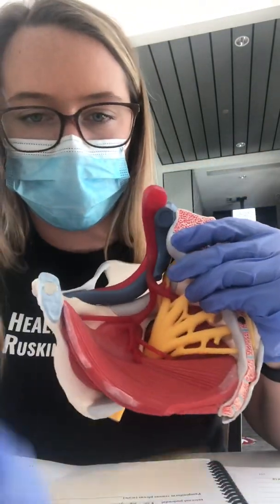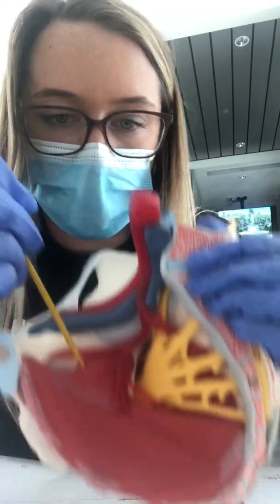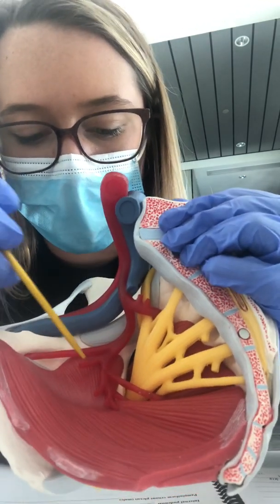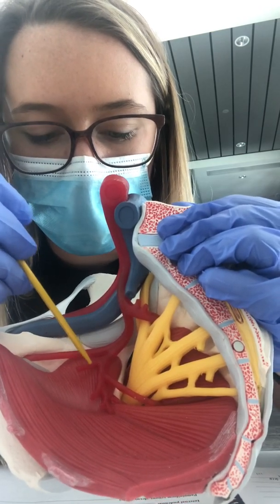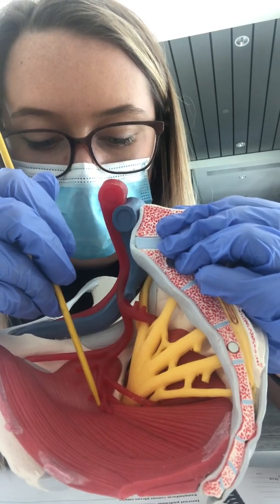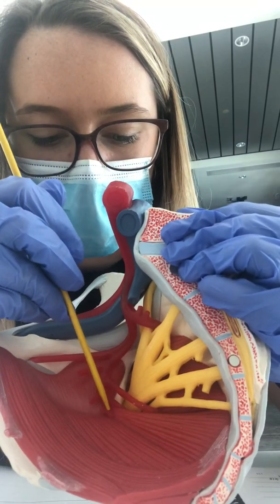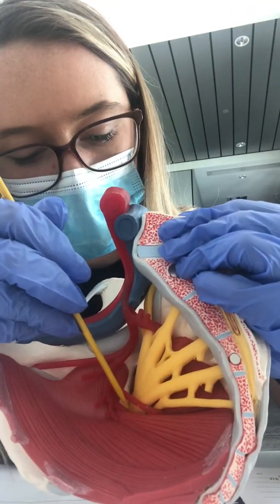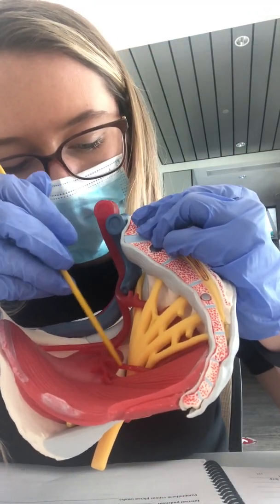So we'll go in order here. Right here we have our obturator artery. It is just superior to the obturator internus muscle. Then we have our umbilical artery. We have our superior vesical artery, uterine or vaginal artery, so this is female only, and middle rectal artery. Just next to that we have our internal pudendal artery.